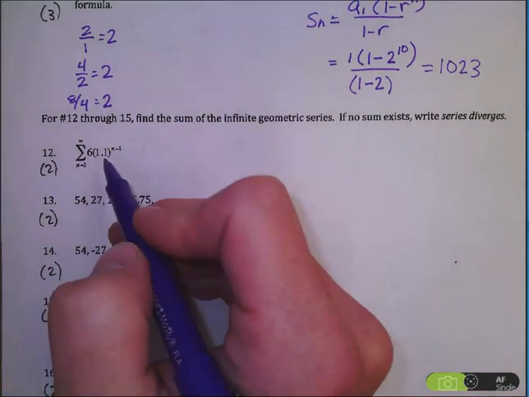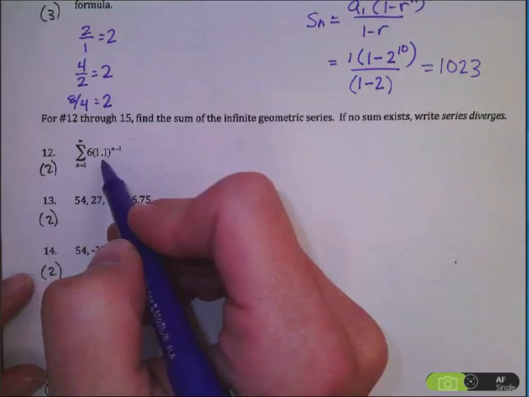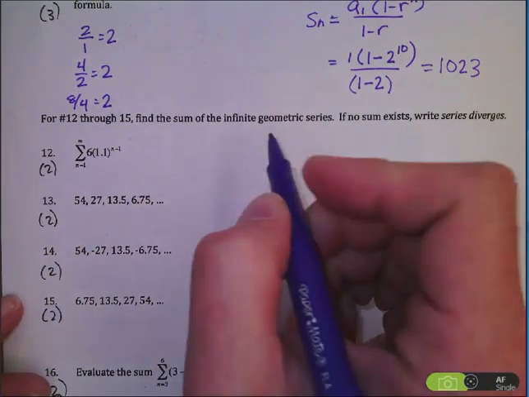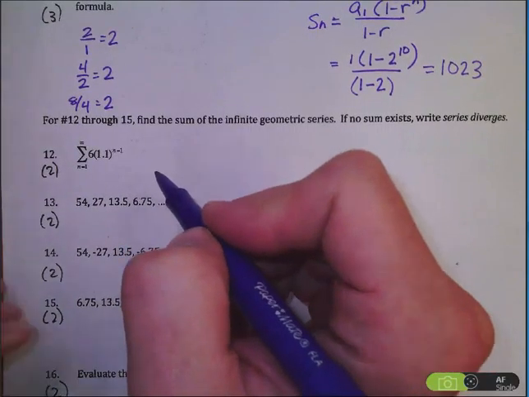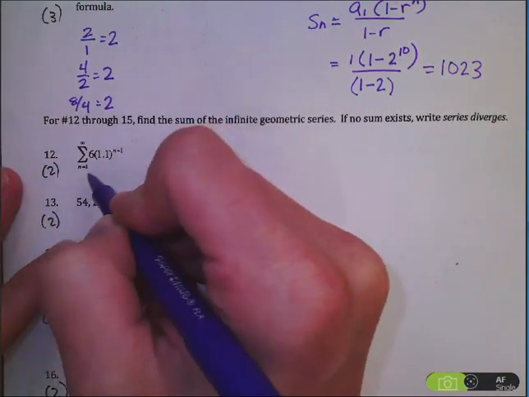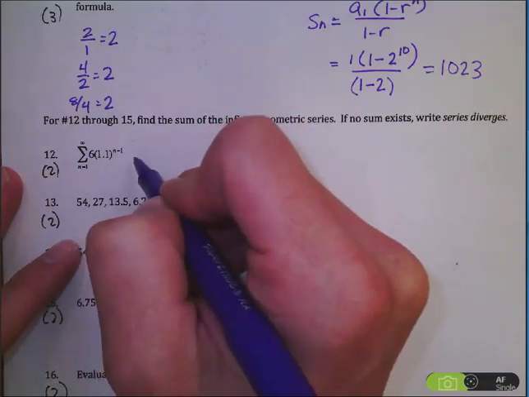On number 12, this number in parentheses is actually the ratio. It's too big. That means you can't use the formula, and we say the series diverges. If you aren't sure and you want to make sure about this, what you can do is plug in 1 for n and 2 for n and calculate the ratio.